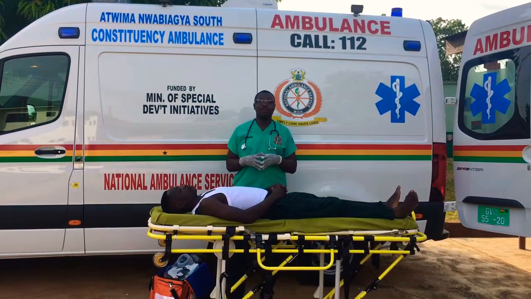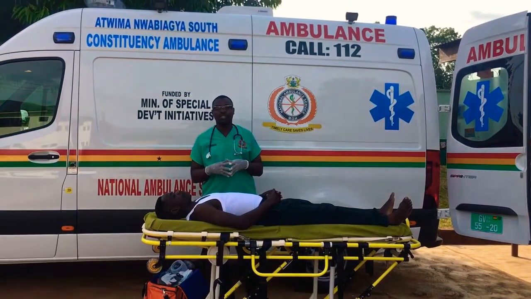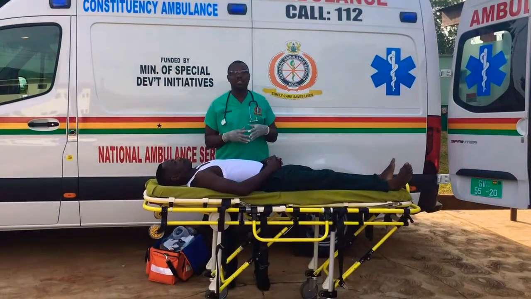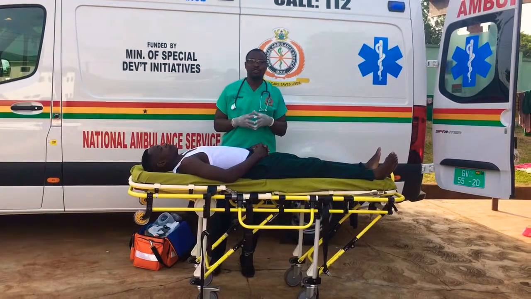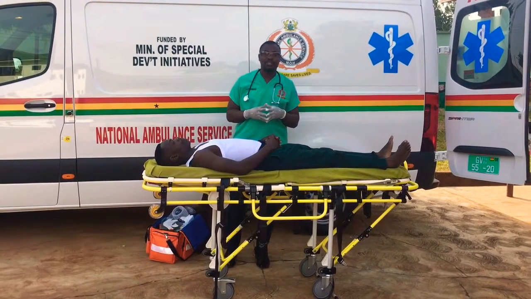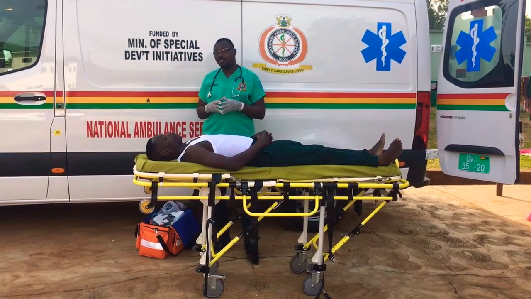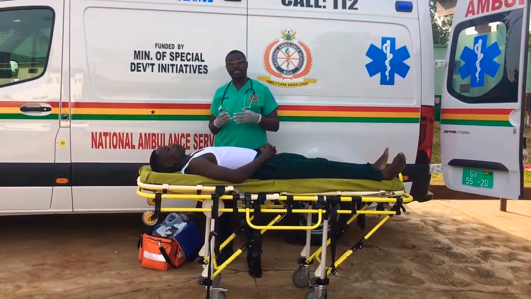The next step under the initial assessment, after forming a general impression, is to determine the level of consciousness of the patient. So in determining the level of consciousness, you first check whether the patient is alert.